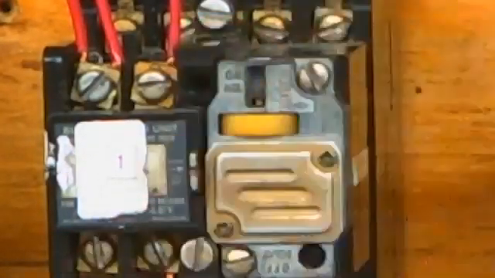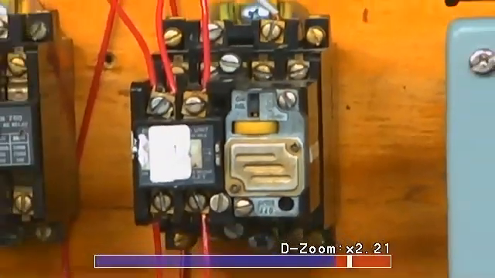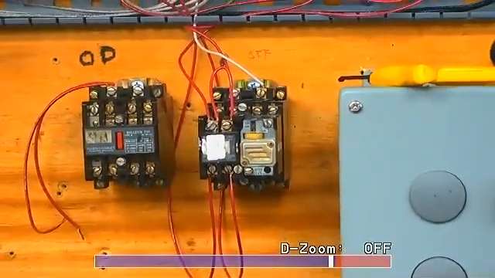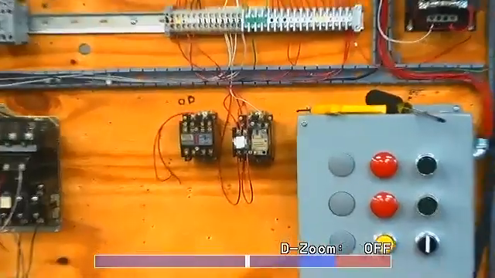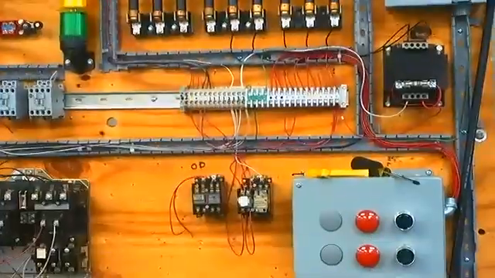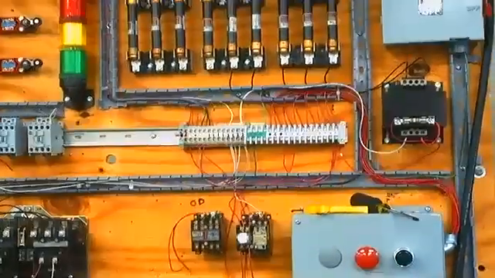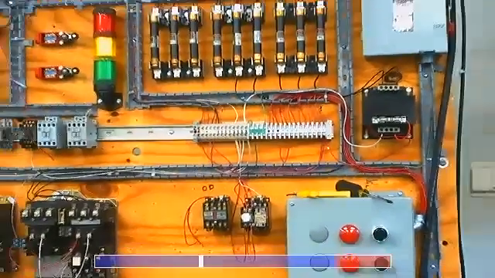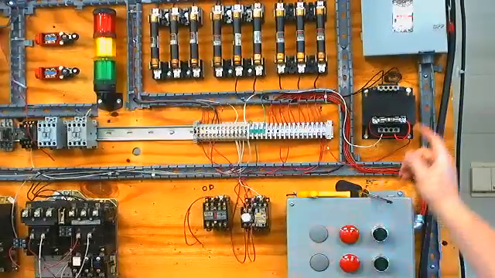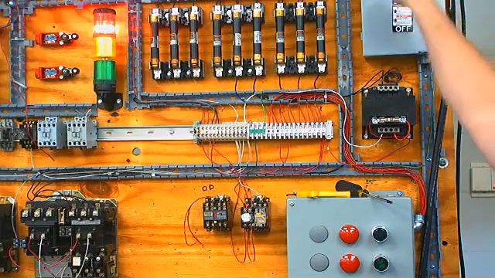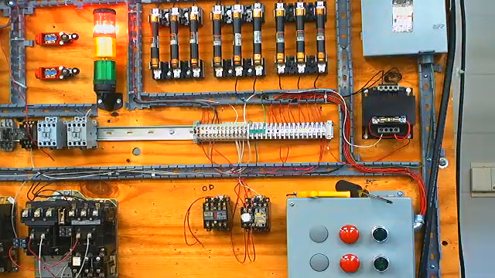I'm going to do the same thing and energize that coil after I zoom out. There, you guys should be able to see the lights. Same thing happens when I turn the disconnect on, the red light's on. Now when I push the button, nothing will happen until 5 seconds later. That's the difference. So now we're on an on delay timer.